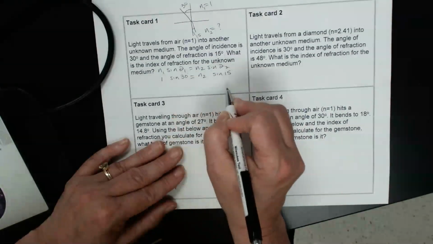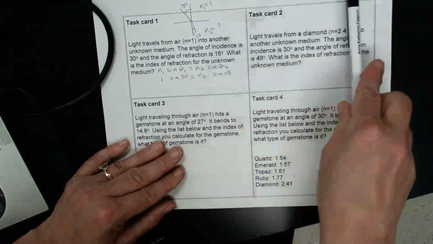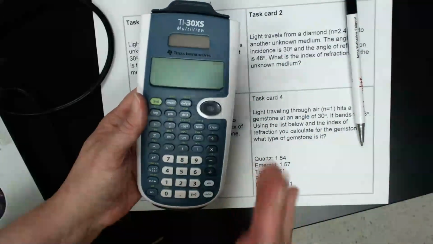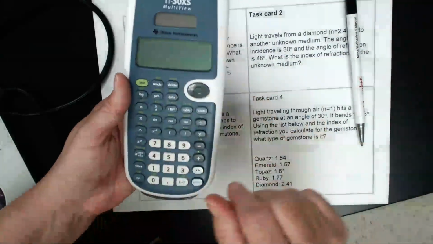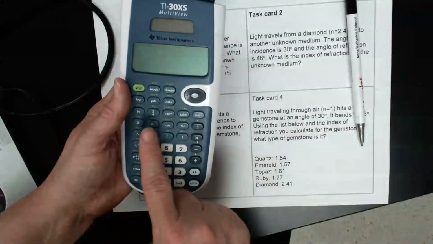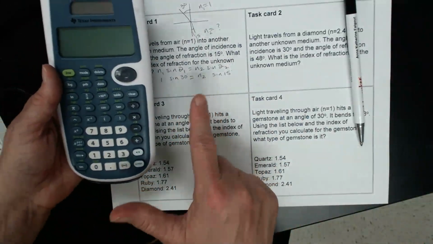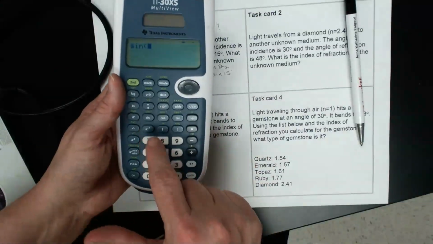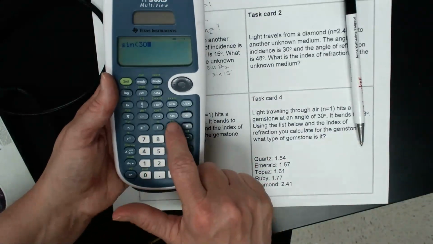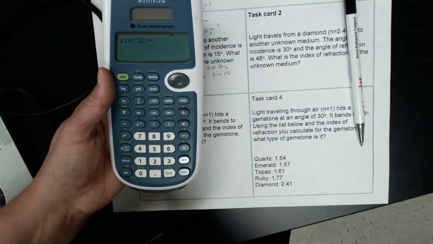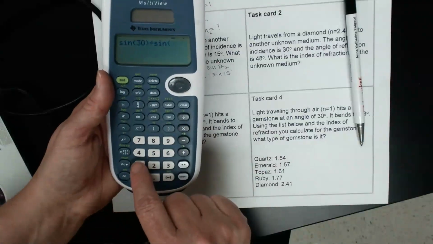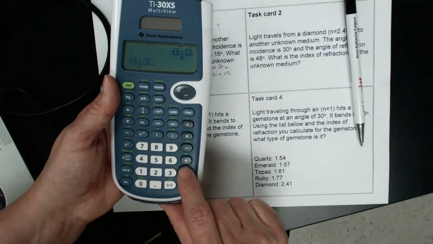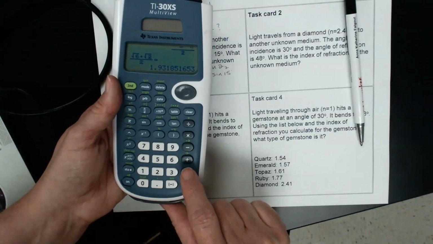And these are just numbers. I mean, all you're doing is turning these into numbers in your calculator. So make sure you're in degrees. You do not want to be in radians or polar or anything weird like that. For this problem, I can just take sine of 30 divided by sine of 15, which gives me 1.93.